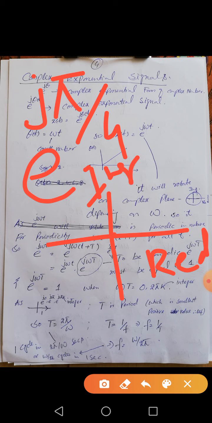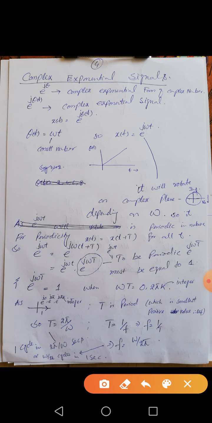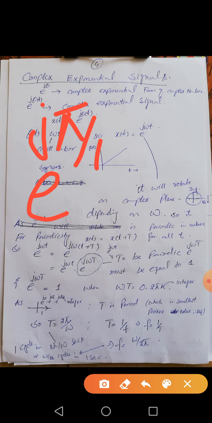We have one vector or phasor over here, and our angle is pi by 4. Now if we have e j pi by 4 t, that is something different from e j pi by 4. So let me plot this.